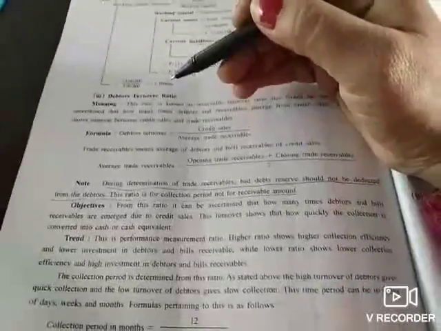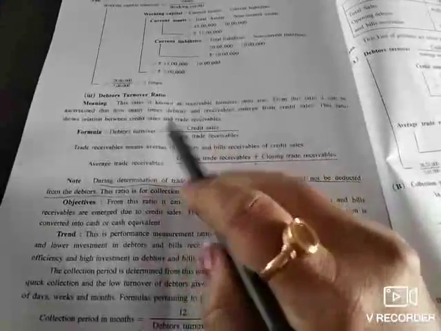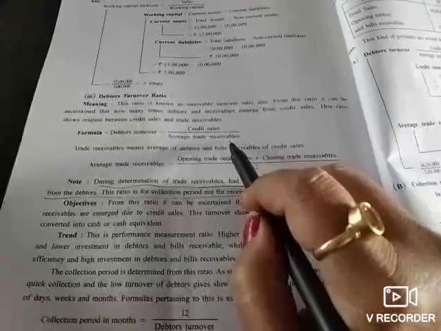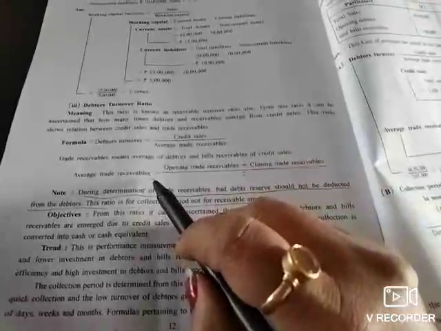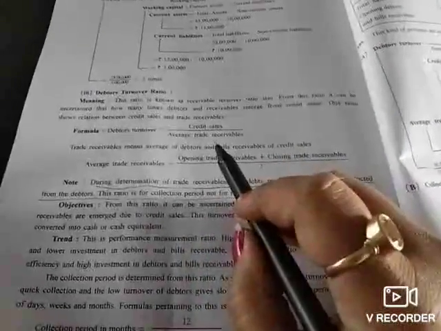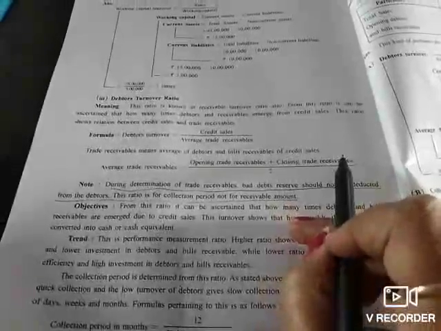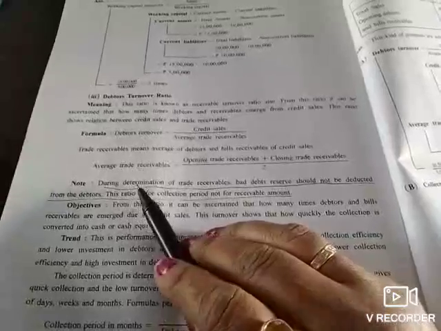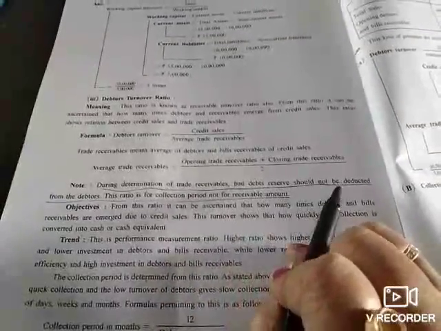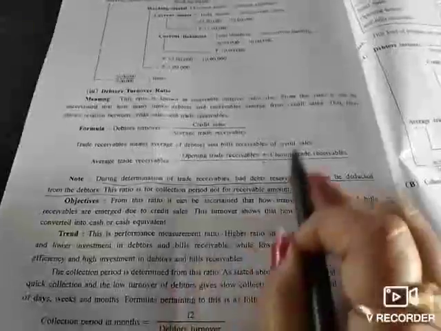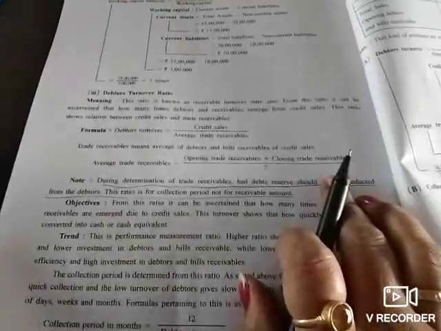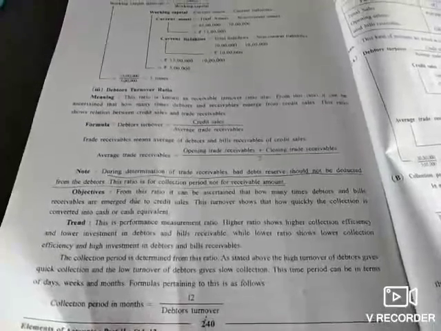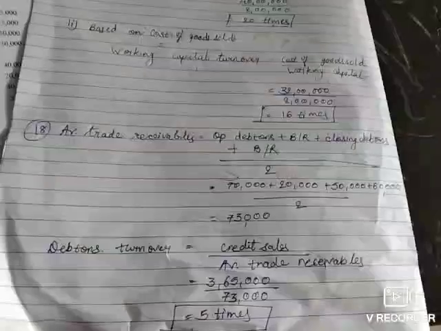Now see, debtors turnover ratio, which is given on page number 240 in the textbook. The formula of debtors turnover is credit sales upon average trade receivables. Average trade receivables is not directly given, so we find this by opening trade receivables plus closing trade receivables upon 2. Now a note is given that during determination of trade receivables, BDR should not be deducted from debtors. If it is given in the sum, then we should not subtract BDR from the debtors. Right? So now we find out debtors turnover.